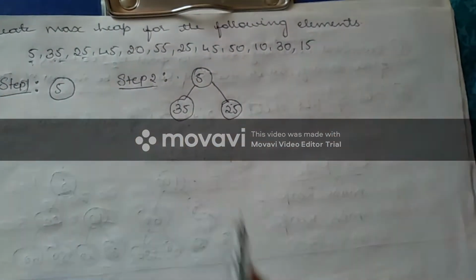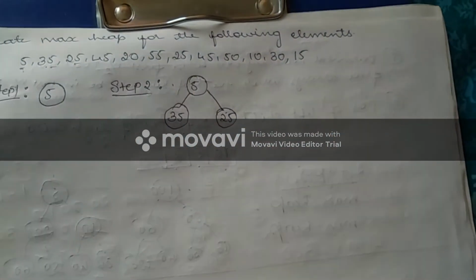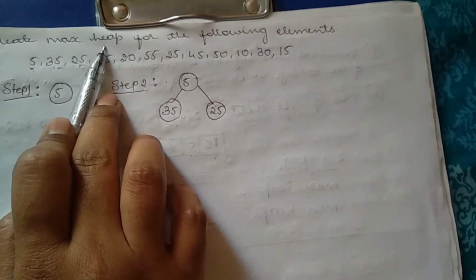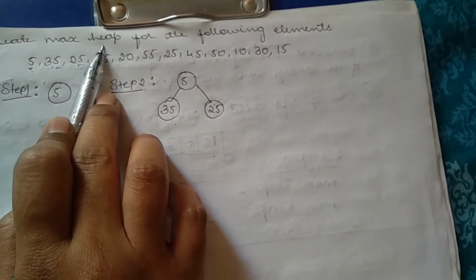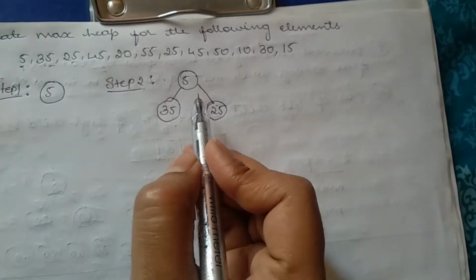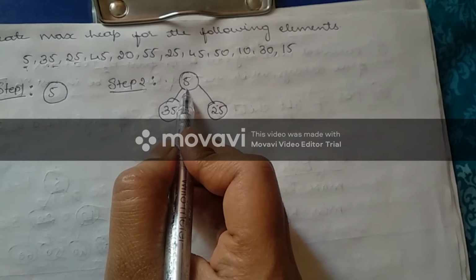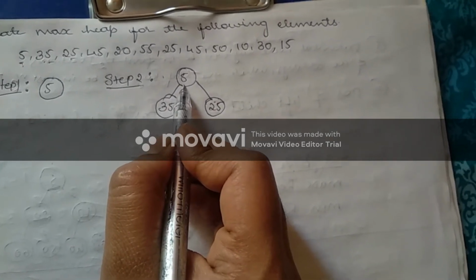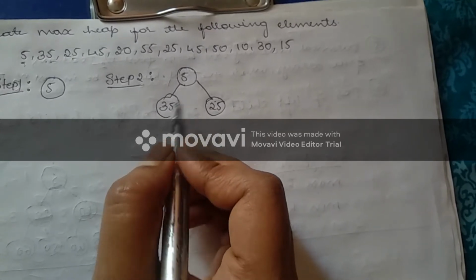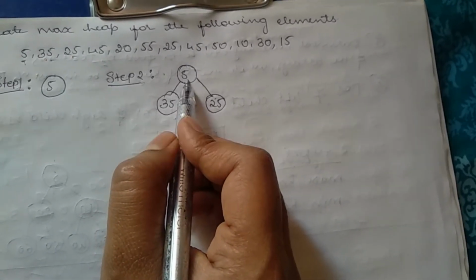Okay, 35 and 25. But here they have asked you to create a max heap. What is the condition of max heap? Always the root node should be greater than its children. Here, what is the root node? 5. Is it greater than its children? No. So here what you have to do is make the greater node come to the root node. How will you do it?